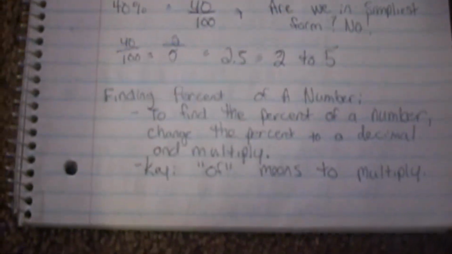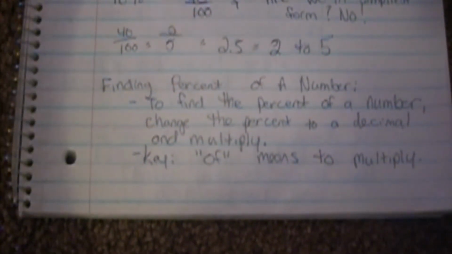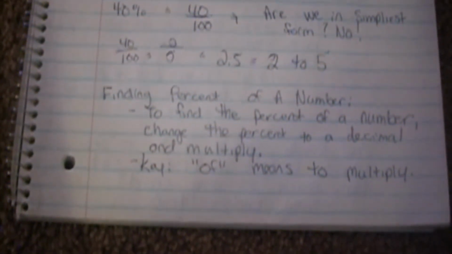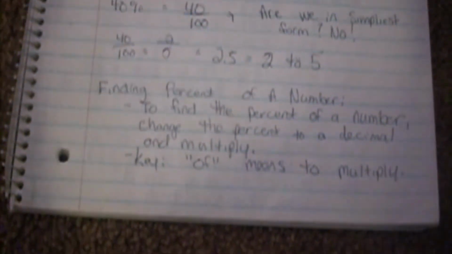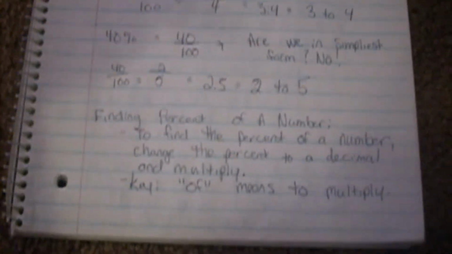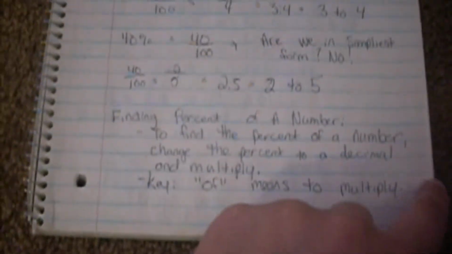Alright, so find a percent of a number. To find the percent of a number, you change the percent to a decimal and multiply. Now the key thing to remember is that of means multiply. Alright, so let's look at a couple examples. The first one we are going to look at is 26% of 40. First off, we change 26% to a decimal, which comes out to being 0.26. And of, if you remember, means multiply. So we're going to multiply 0.26 times 40, and when we do that, we get 10.4.